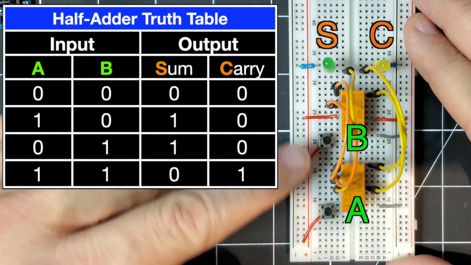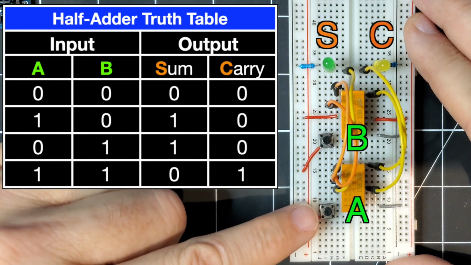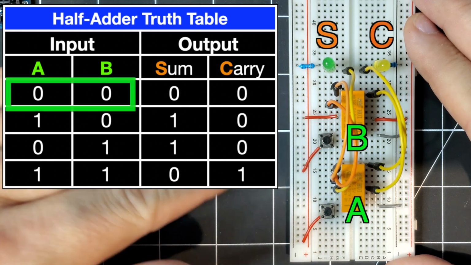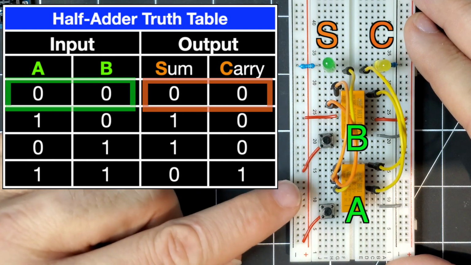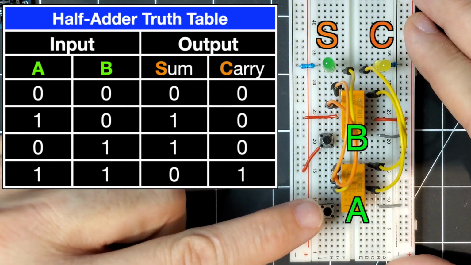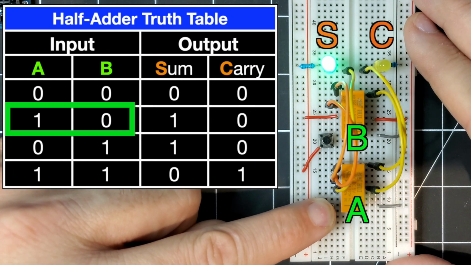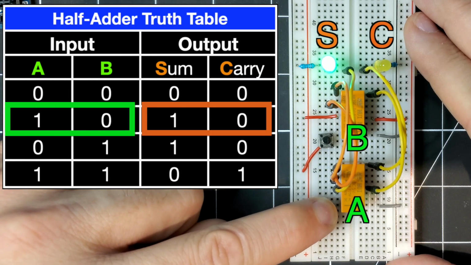So when the switches are not selected, that would represent 0 and 0 input, which has a 0 and 0 output. When I select A, you'll see that I now have a sum output of 1.